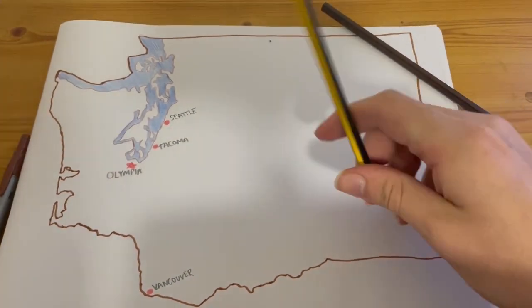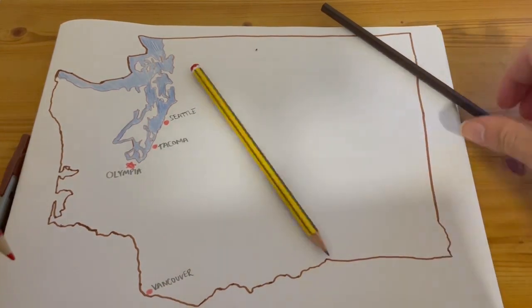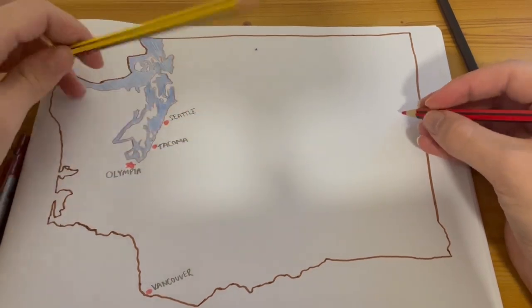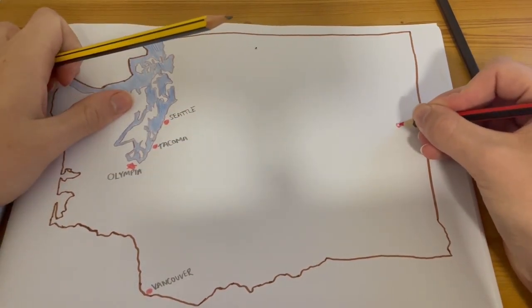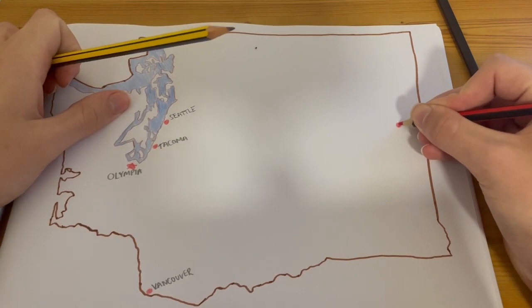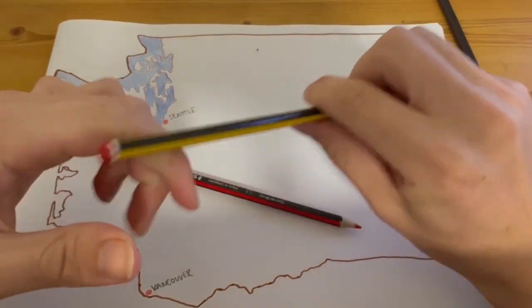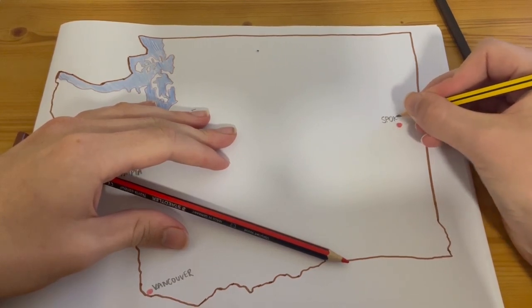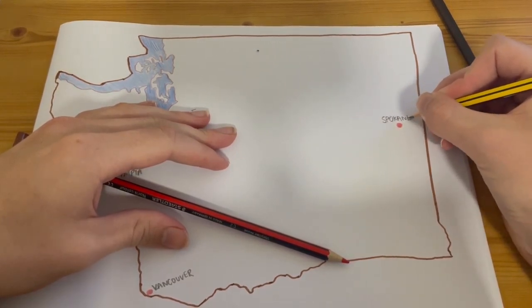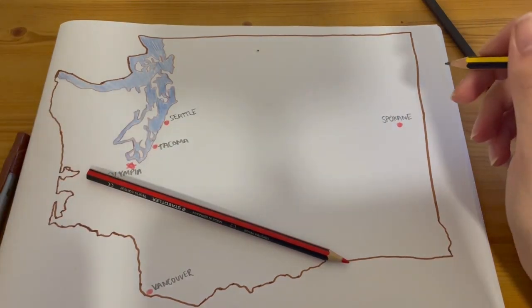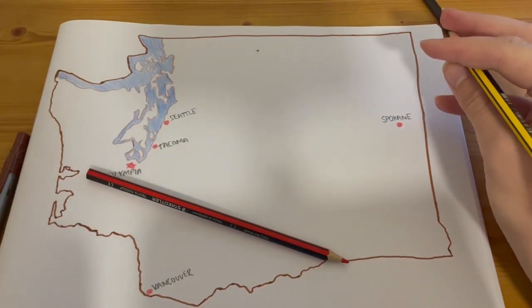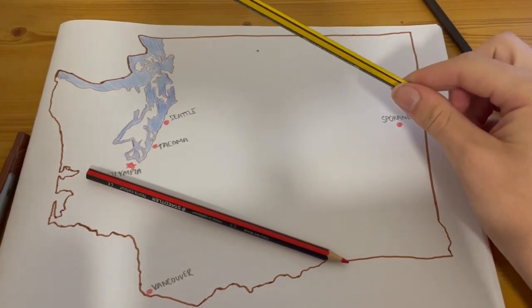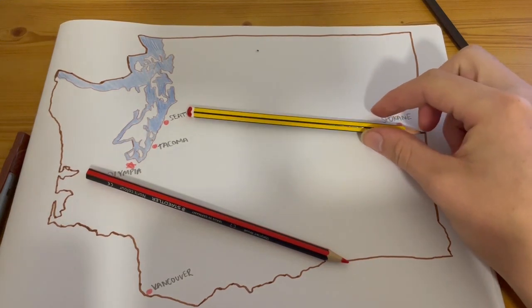And then finally, we want to go all the way out to about here, in the very eastern part of Washington. For now, I don't really know how to pronounce this. If I had to guess, I would say Spokane. But it could be like Spoken or like Spokane. I doubt it's Spokane, but I think it could maybe be Spoken. I don't know, but yeah.